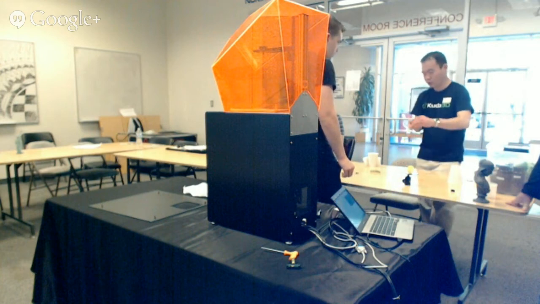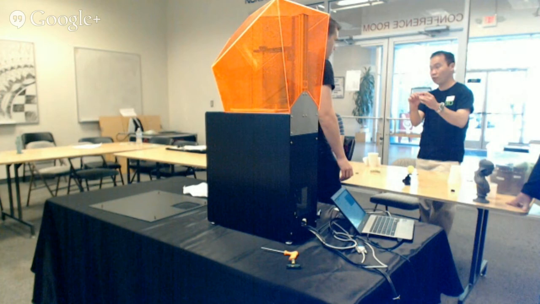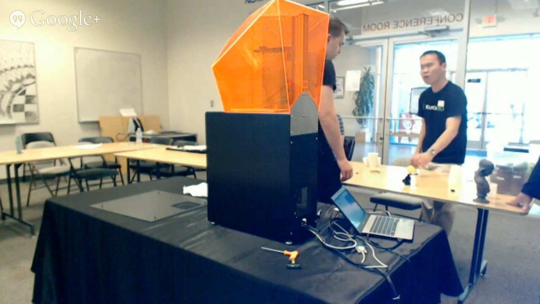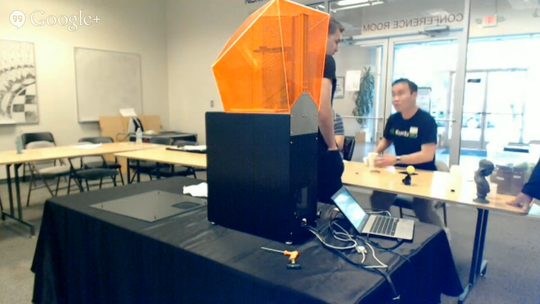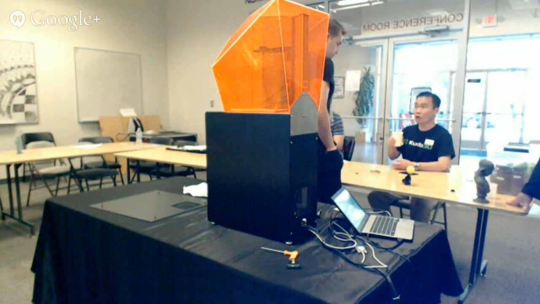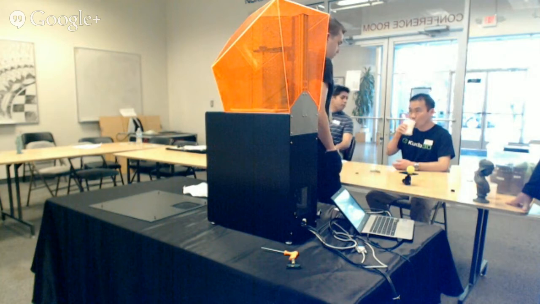Another problem is there's a big learning curve between printing out of the box, where all the settings of the model are given to you, and then going to your own model. The intuition as to how to orient a part and where to put supports is difficult. There's no orientation involved in picking the orientation for a part like this.